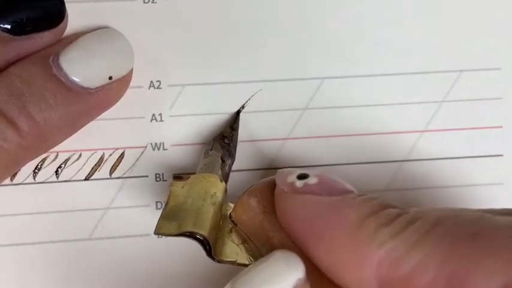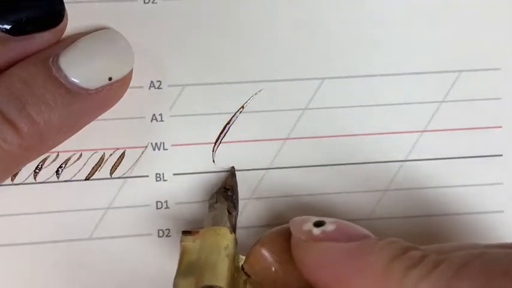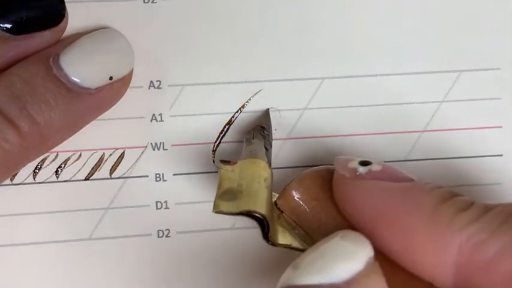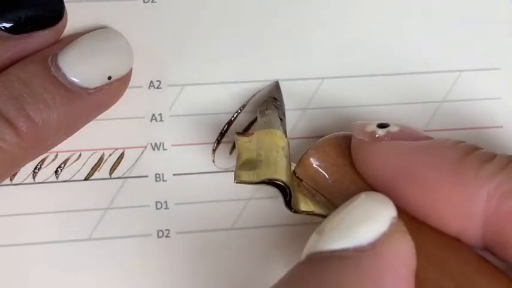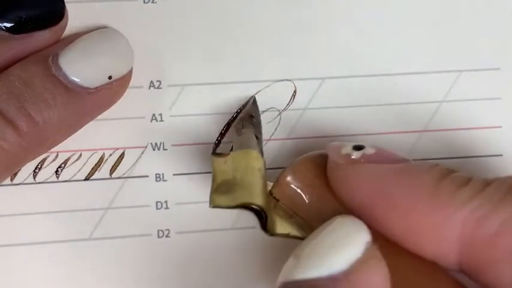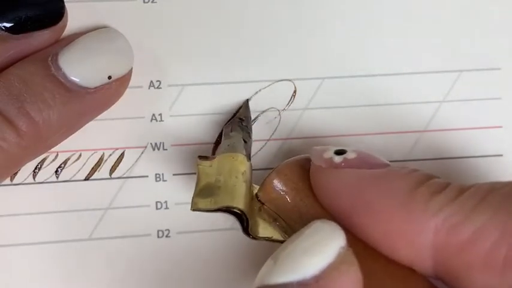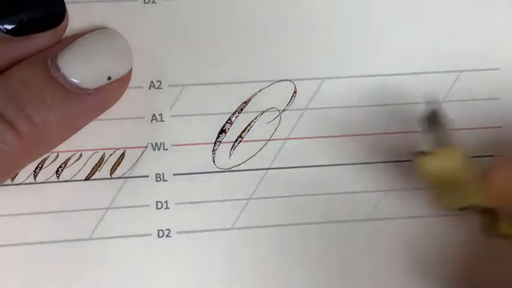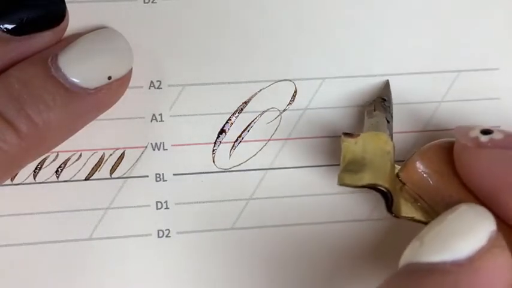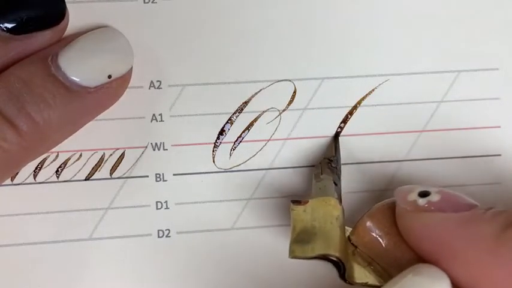For example, if you do a bigger gap, compared to a narrower, you can see the difference.